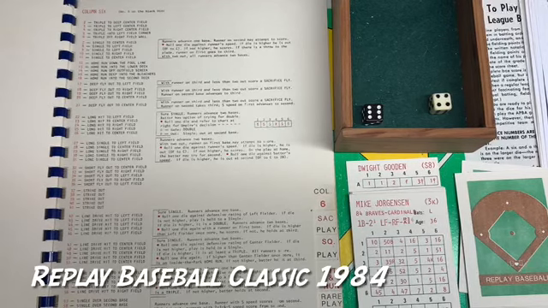score 2 runs. And around second is Jorgensen. He's trying for third. Here's the throw to third, and the tag by Brooks. And he is safe with a 2-run, 2-out triple. Both runs are going to be unearned, by the way.